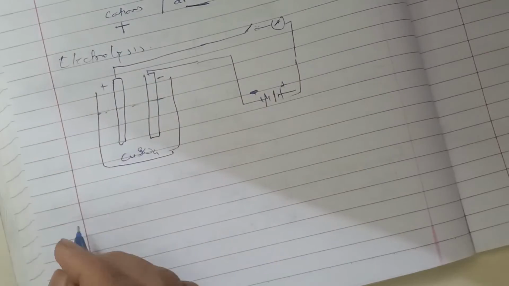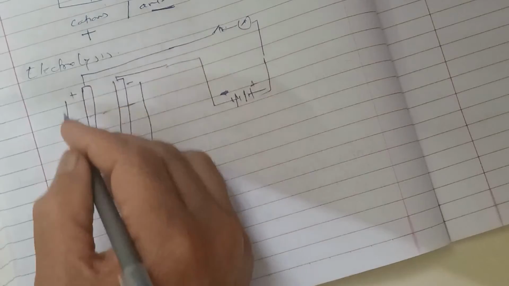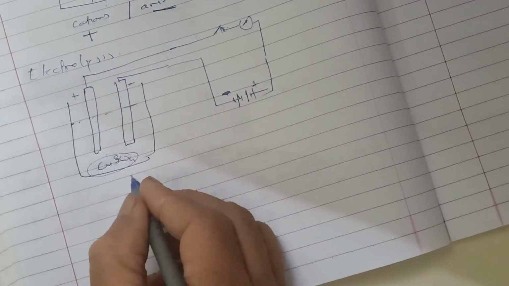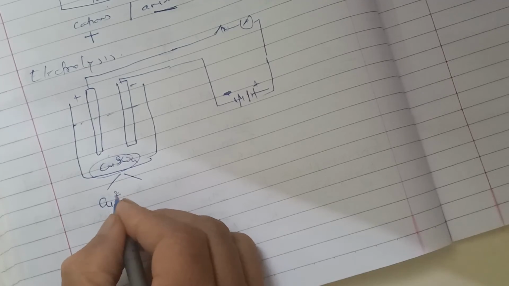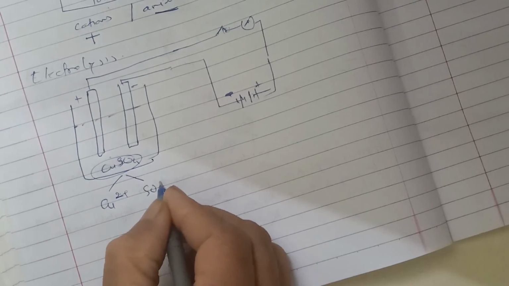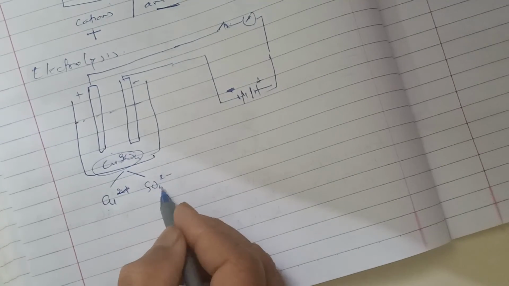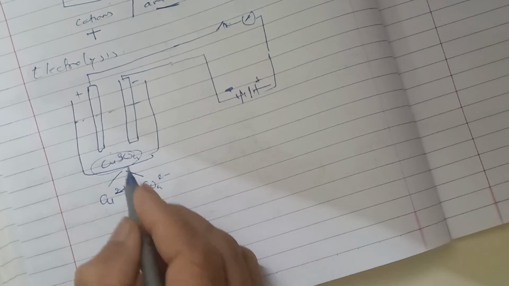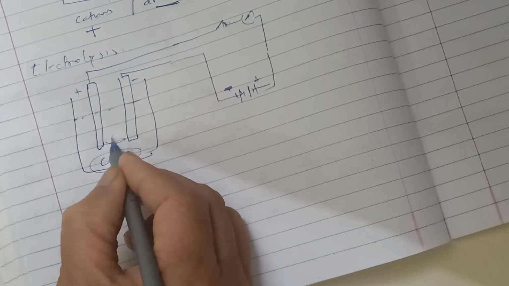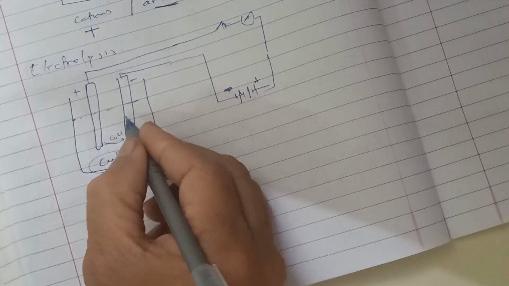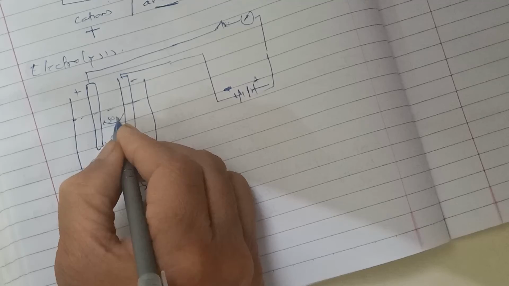What happens when we switch on? The electric current starts to flow, and from copper sulfate, copper ions and sulfate ions are produced. Copper ions are positive charge, sulfate ions are negative charge. So copper ions flow towards the negative terminal, and the sulfate ions move to the positive.